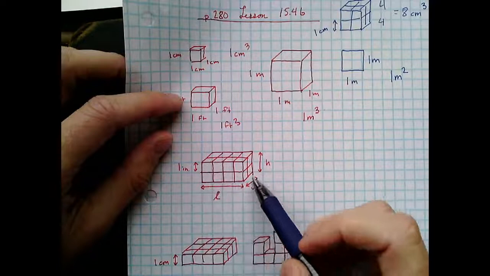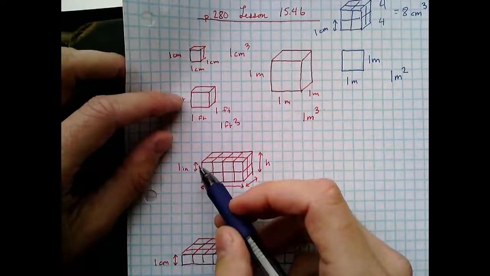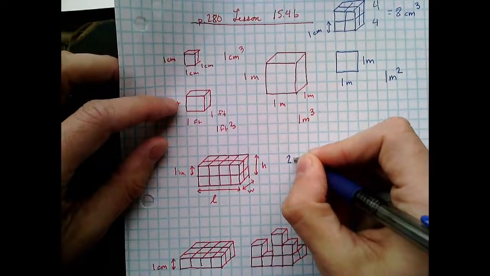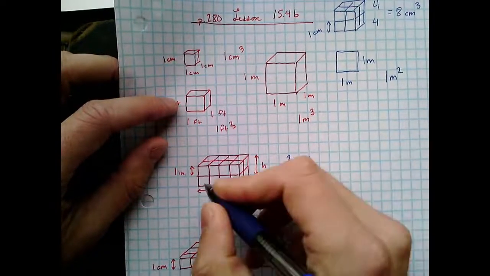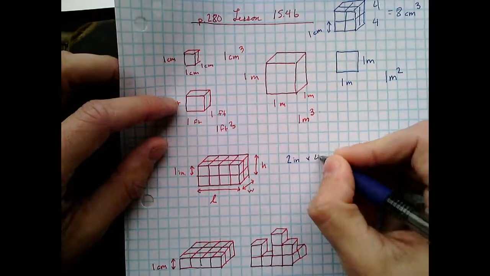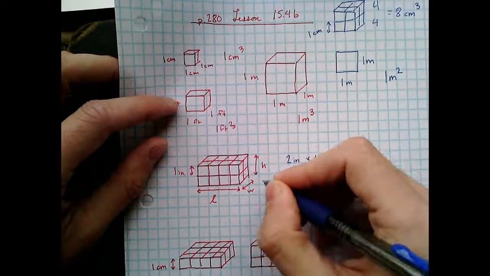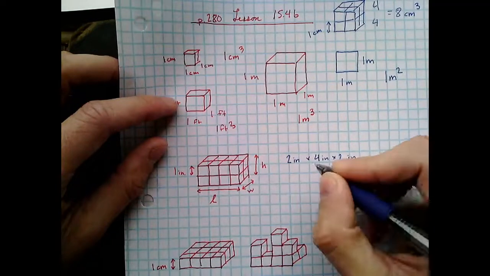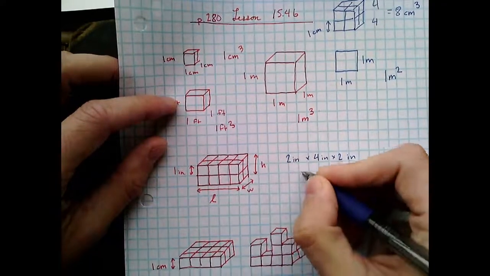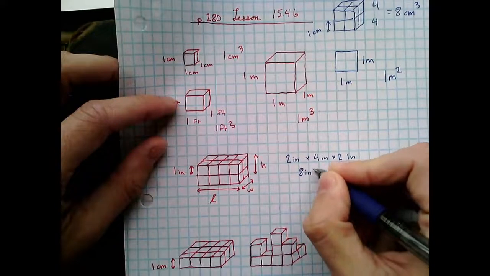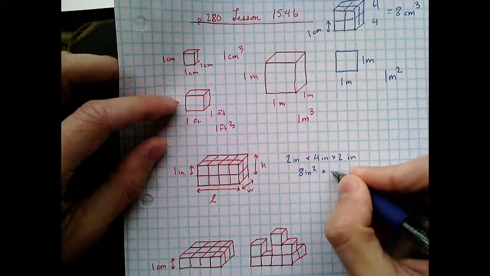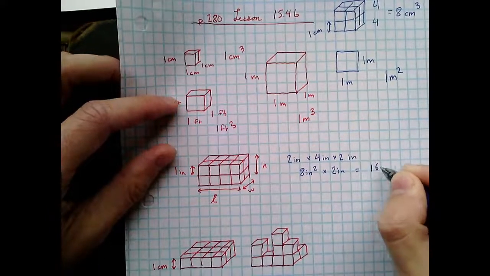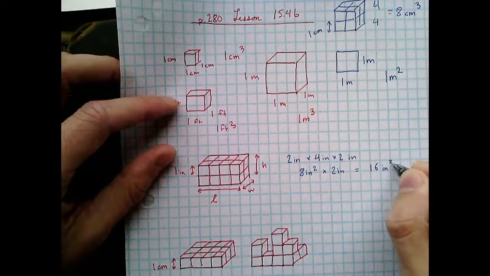So in this shape here, if each of these is 1 inch, it would be 2 inches times a length of 4 inches times a width of 2 inches. 2 times 4 times 2. 2 times 4, that'd be 8 inches squared times 2 inches equals 16 inches cubed.